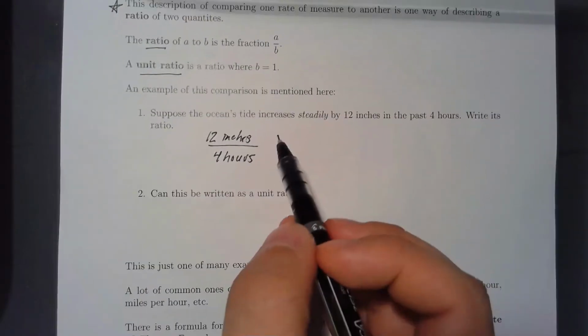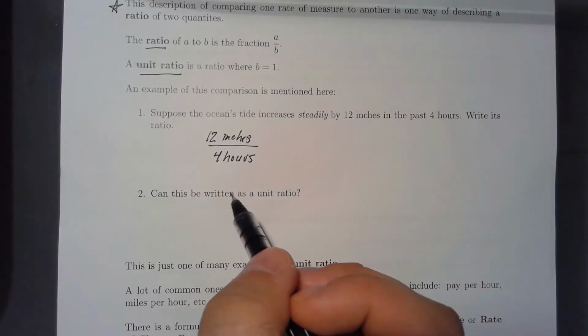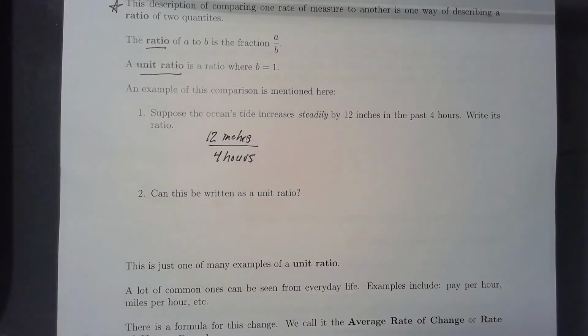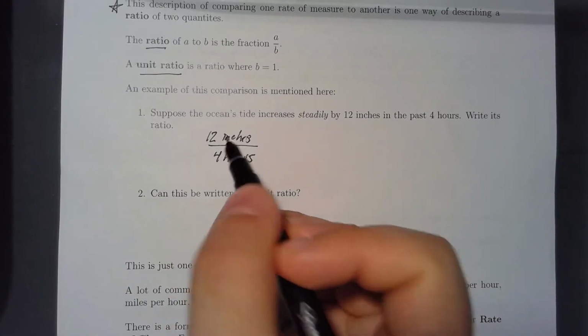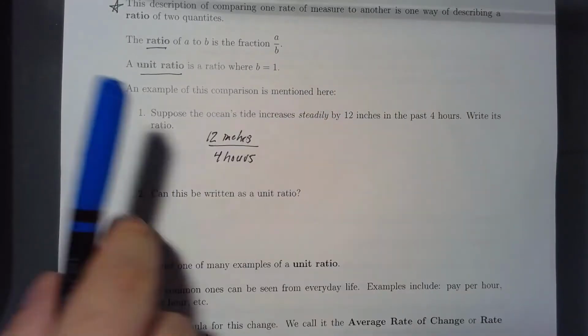Now, let me ask you this. Can this be written as a unit ratio? Remember, a unit ratio is where the denominator value is 1. Well, actually it can. Why can it be written as a unit ratio? Because 12 over 4 reduces to what? 3 over 1.